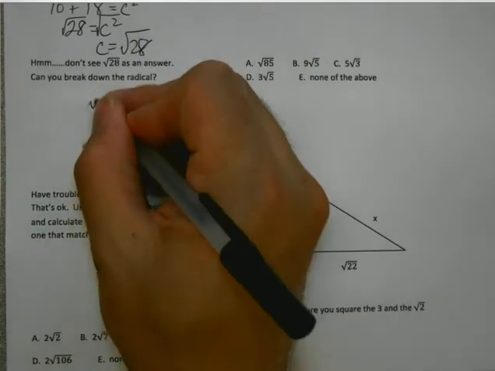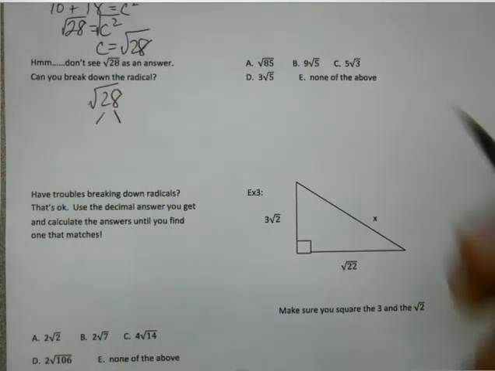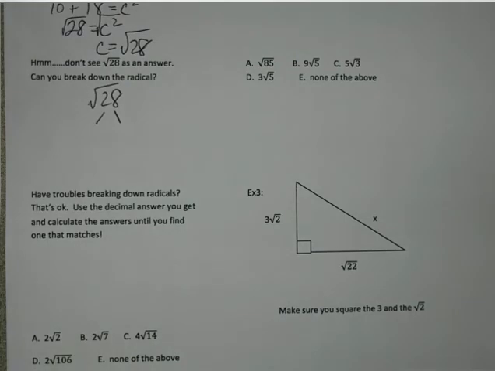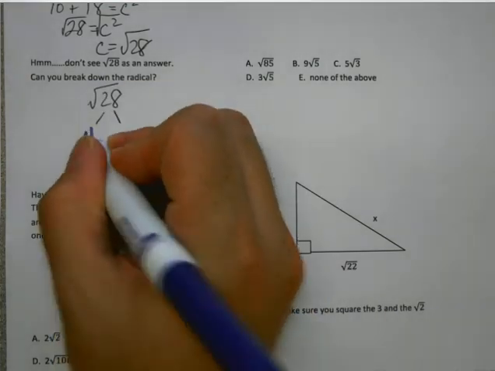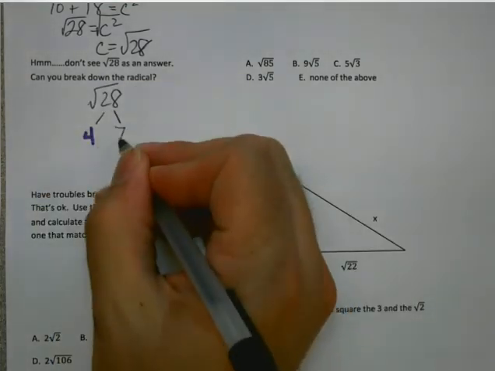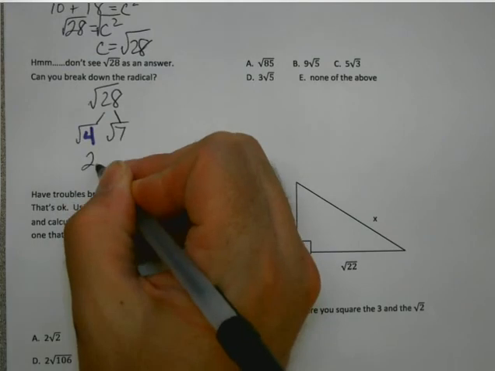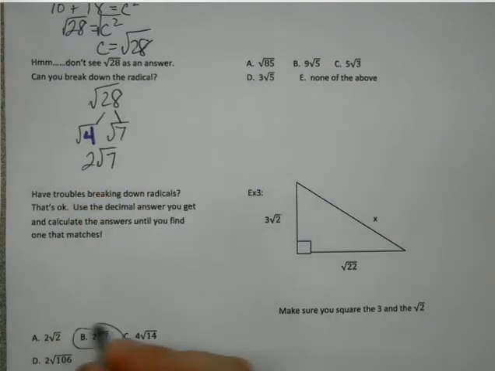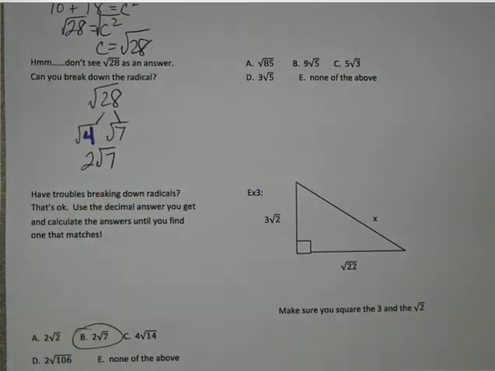Well, if we take what we just did and break it up, what goes into 28 that's on your list? If you need to take a minute and flip the paper over and look at it that way, you can. You're looking like, well, 4 does. I'm not sure if that's the biggest one, but it ends up being in this case. 2 square root of 7, and I'd have the answer. But again, some of you are saying, but I'm not good with my multiplication facts. Doing this is going to take so long.